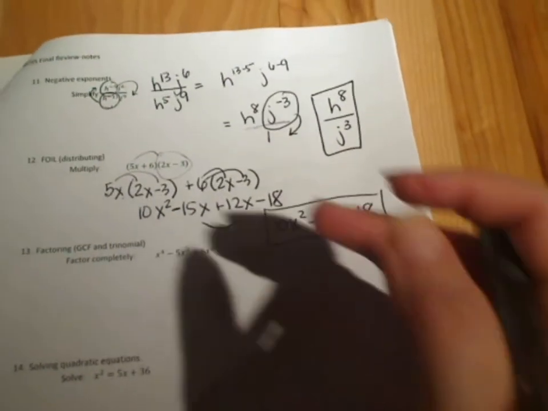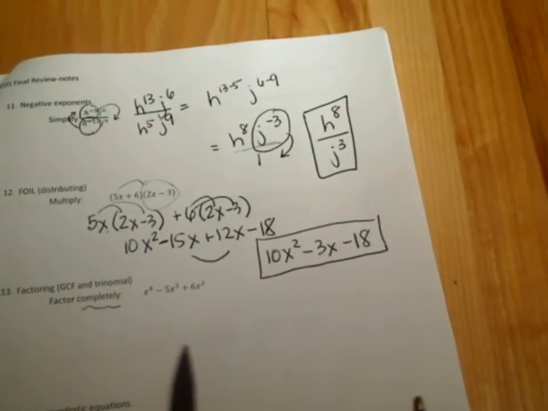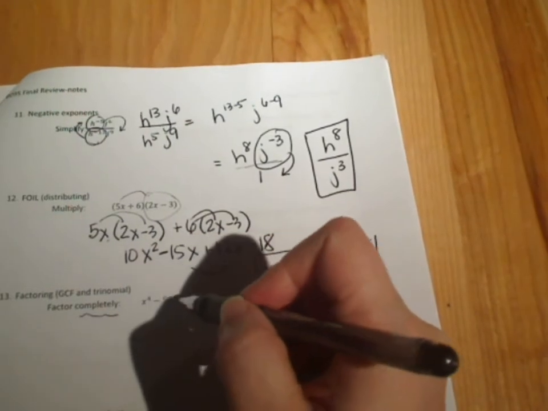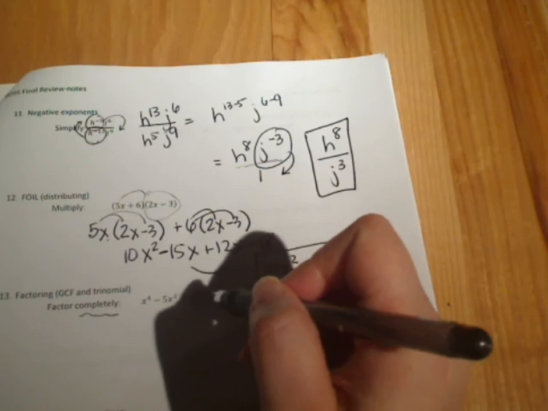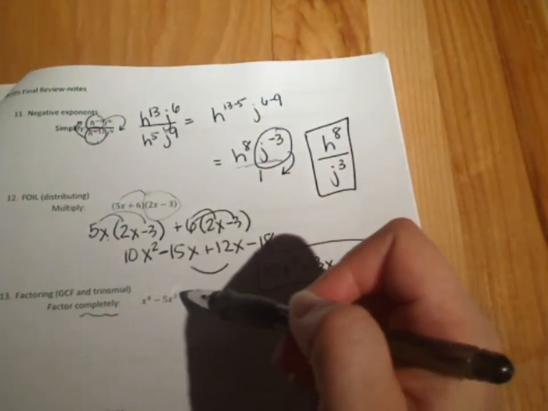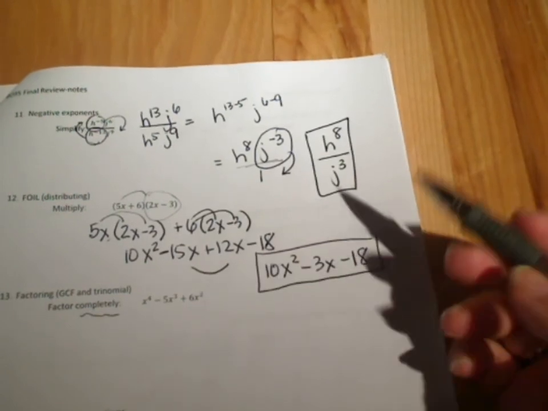Number 13, where factoring says completely. That's a good hint to you there's probably more than one thing to do. Alright, when I start out by looking at these, they all have x. So I'm looking for the lowest exponent. I want to take out as much as possible out of all of them. However, I can't take anything bigger than a 2 out of this because I don't have anything there.